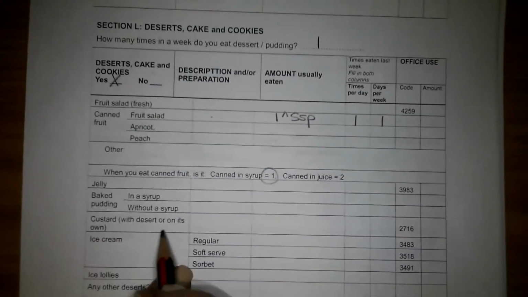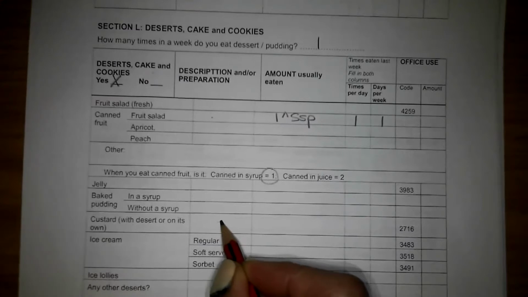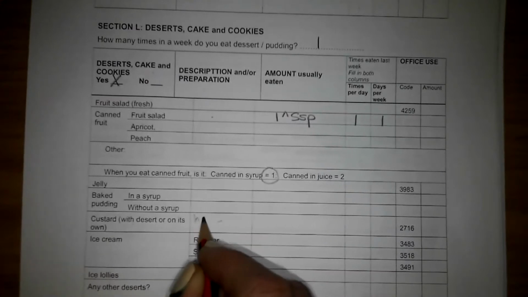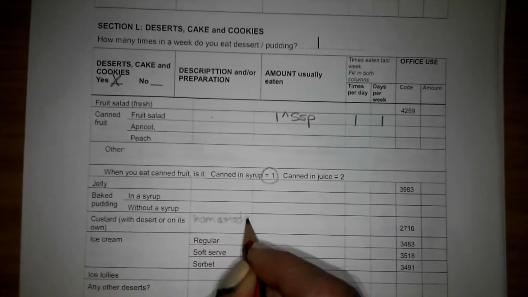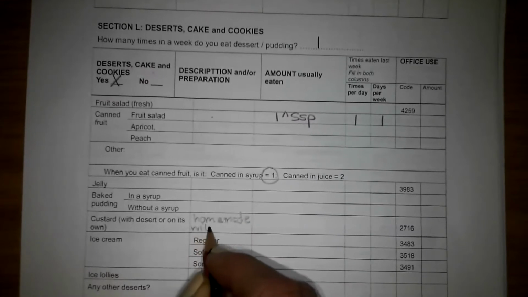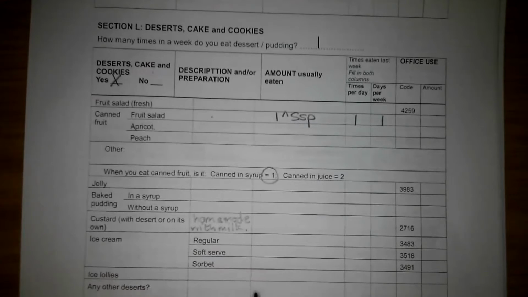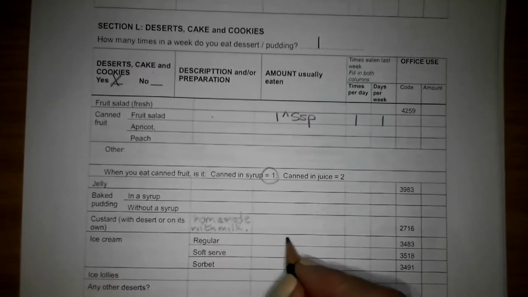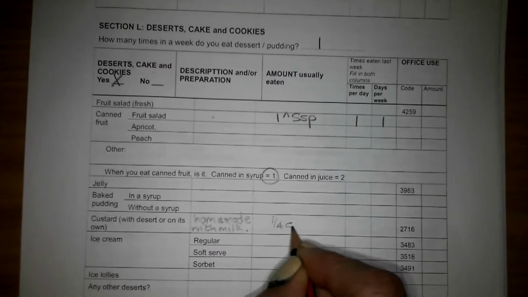And with that, you had custard, and it was, say, homemade with milk. And that was about 1/4 of a cup.